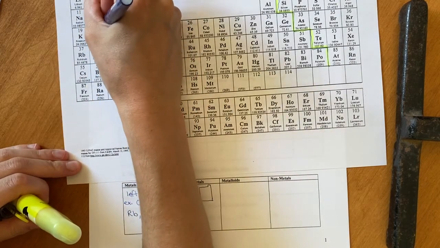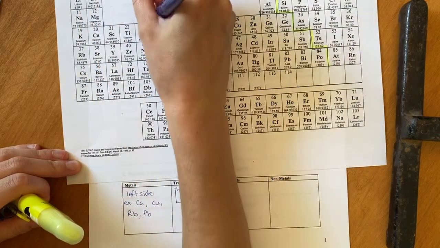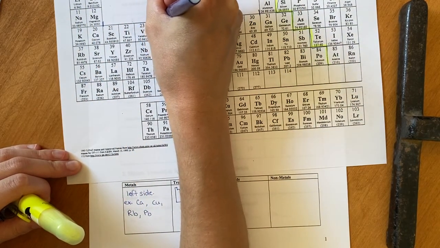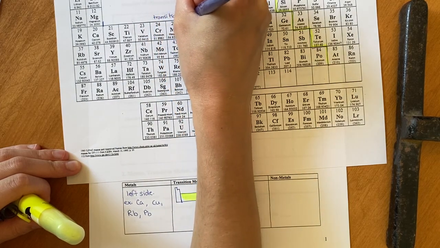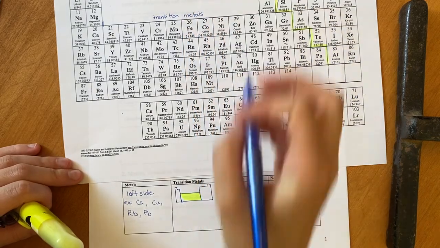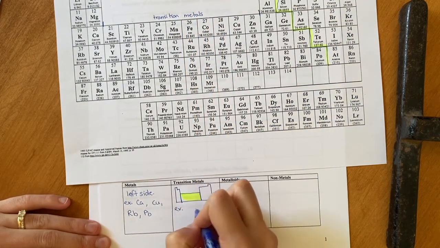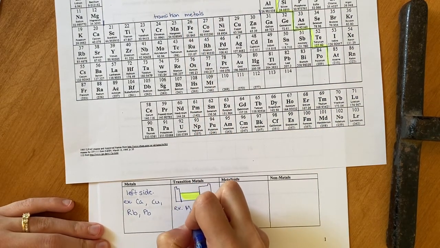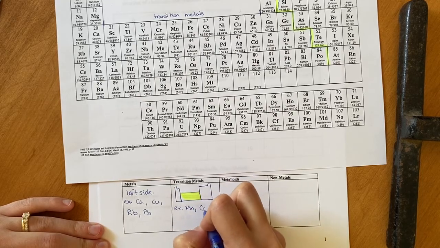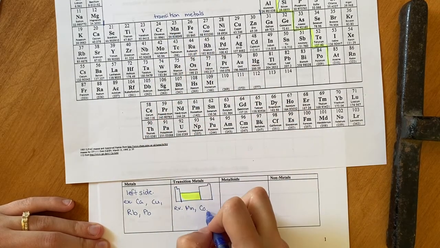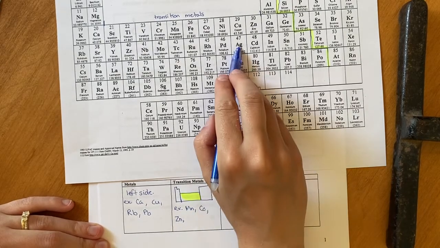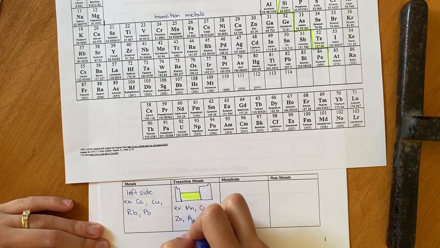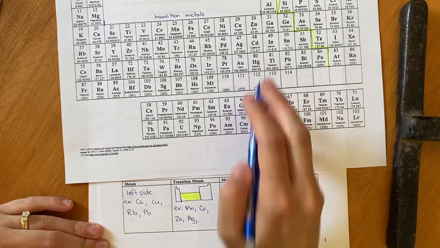So from here over to here, these are your transition metals. Examples could be manganese, cobalt, zinc, silver, cadmium, etc.